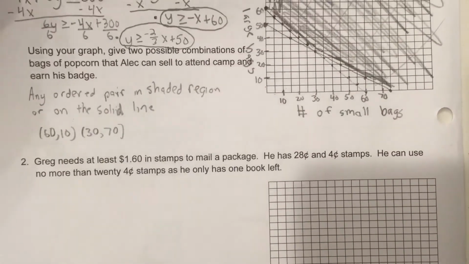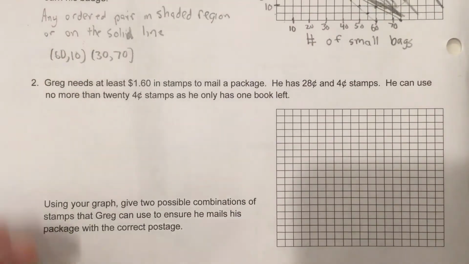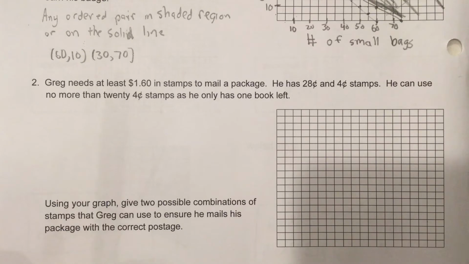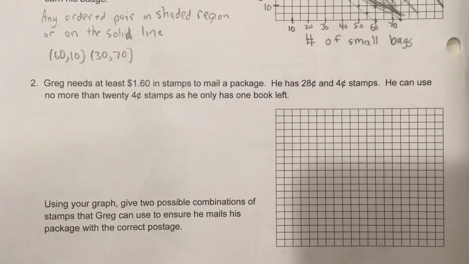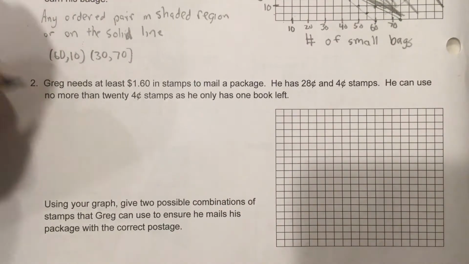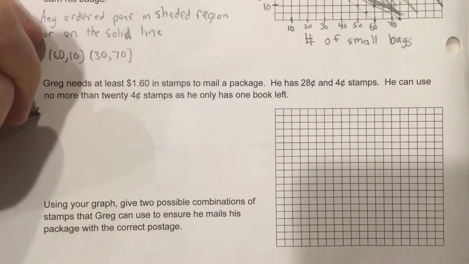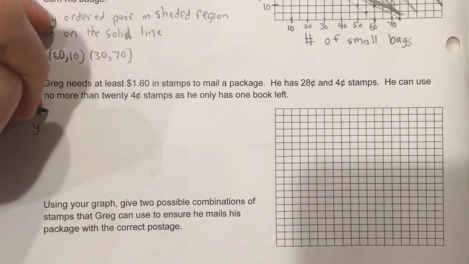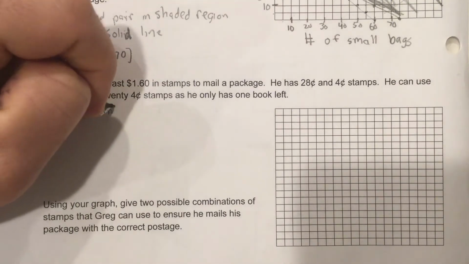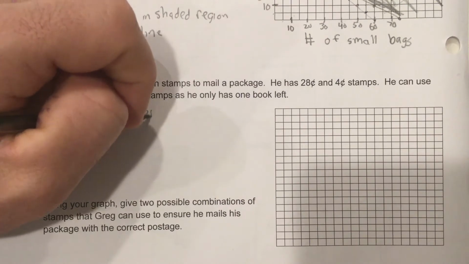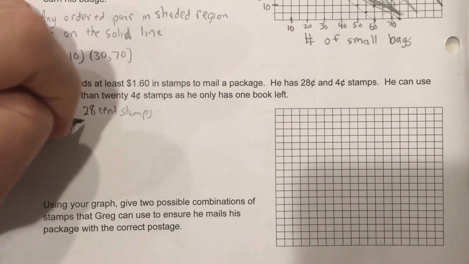All right, one more. Greg needs at least $1.60 in stamps to mail a package. He has 28-cent and 4-cent stamps. He can use no more than 20 4-cent stamps as he only has one book left. Now, for this inequality, we have two different types of stamps. So X is the number of 28-cent stamps, and Y is the number of 4-cent stamps.